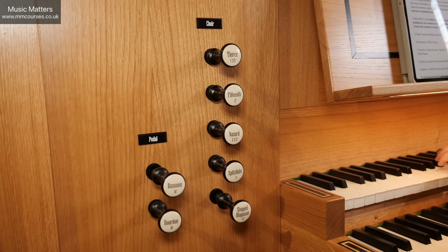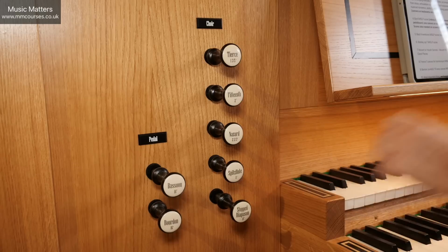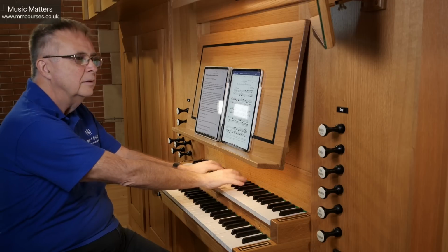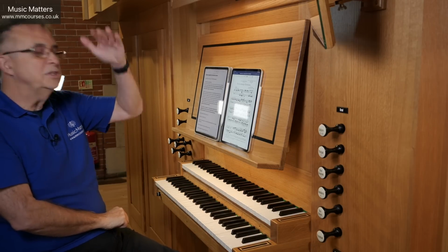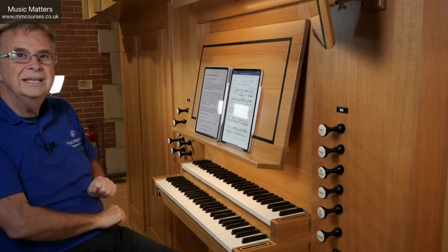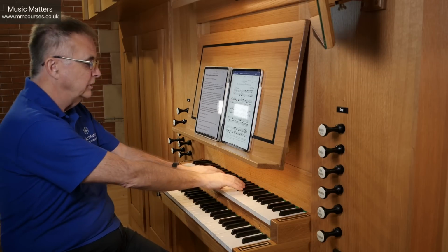So let me just demonstrate that 8-foot stop again. Now I'll play exactly the same notes, but on a 4-foot stop. You see what's happened now? The whole thing's an octave higher. So if I choose a 2-foot stop, guess what? It's going to be 2 octaves above piano pitch.